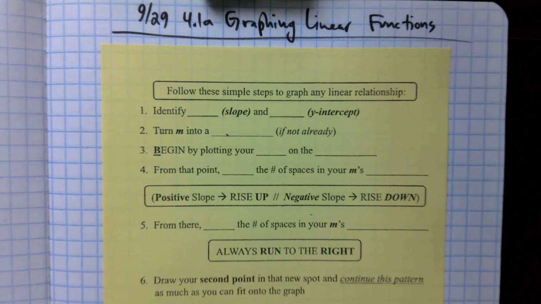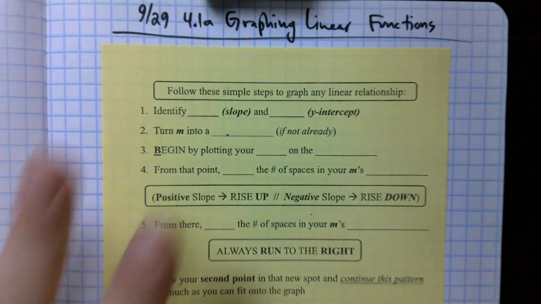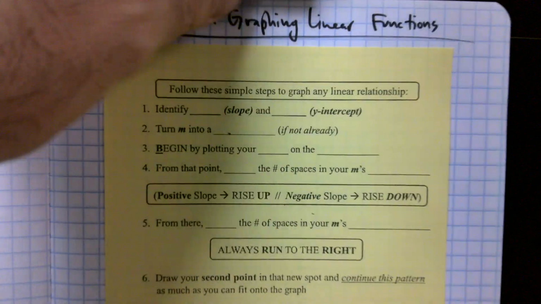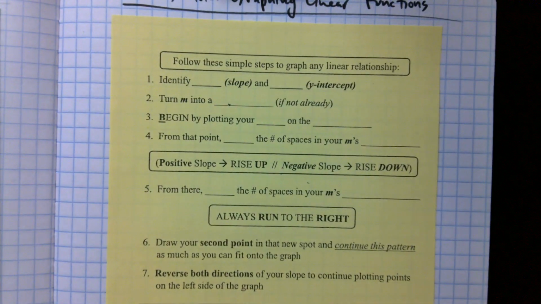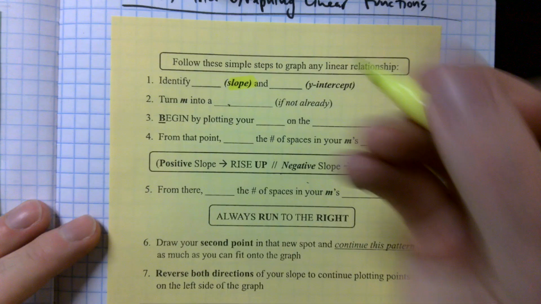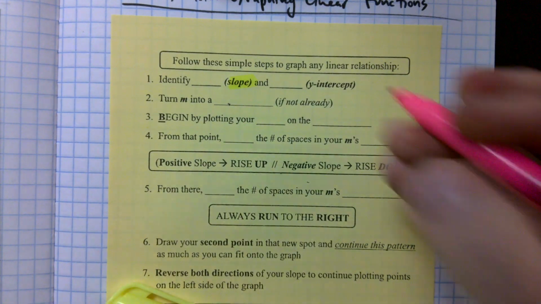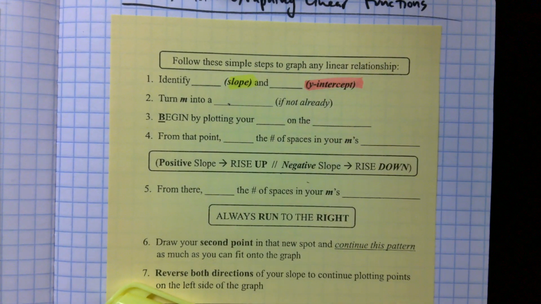Graphing lines last year? Beautiful. It's a very easy process. I've made the process even easier with these step-by-step instructions. The first thing we're going to do is identify slope and y-intercept. We got some help with our warm-up, remembering what it means to do step one, which is great.